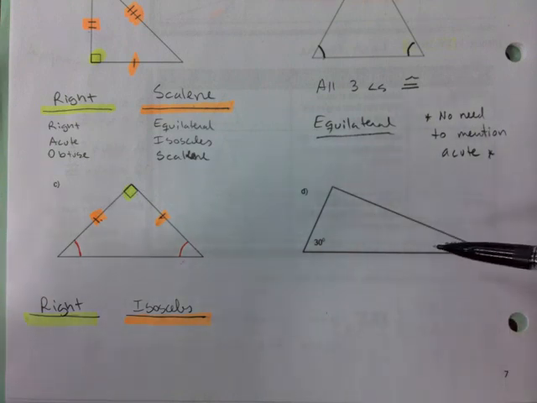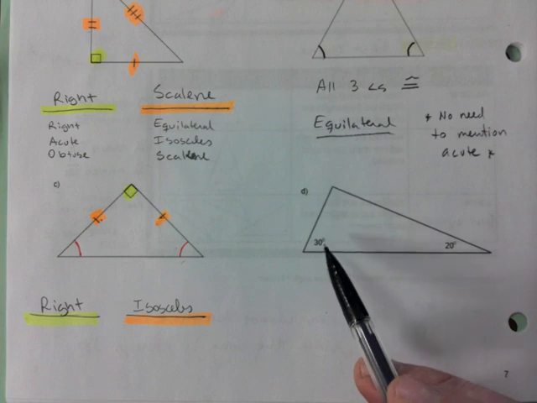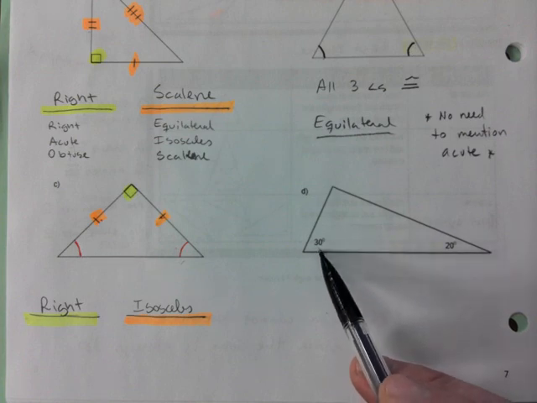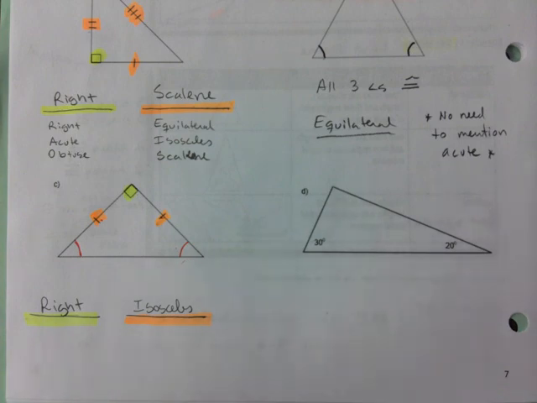Last one. Crickets, crickets. I hope that you're tempted. If you look up here, I hope you're tempted. It's like, oh, I've got 2 out of the 3. Can I find the third angle?